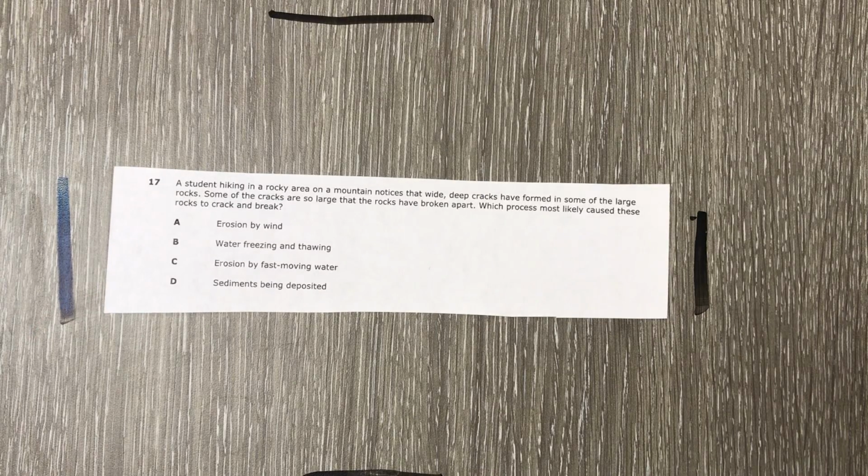A student hiking in a rocky area on a mountain noticed that wide, deep cracks have formed in some of the large rocks. Some of the cracks are so large that the rocks have broken apart. Which process most likely caused the rocks to crack and break? A, erosion by wind. B, water freezing and thawing. C, erosion by fast-moving water. D, sediments being deposited.